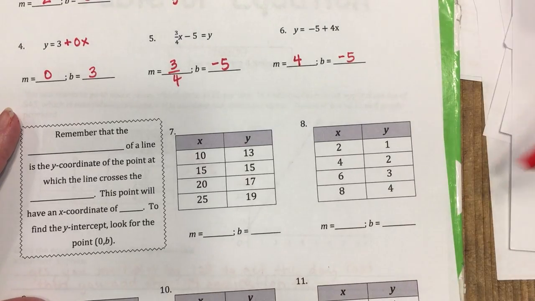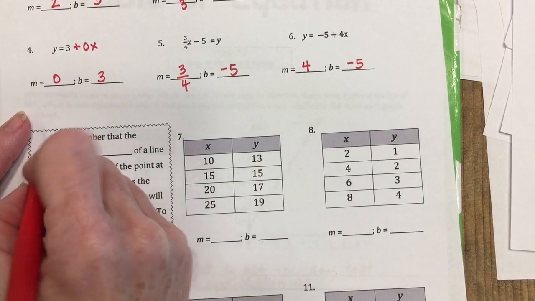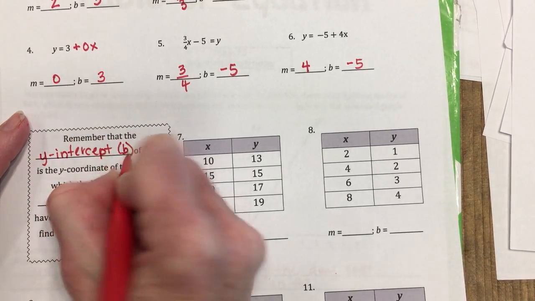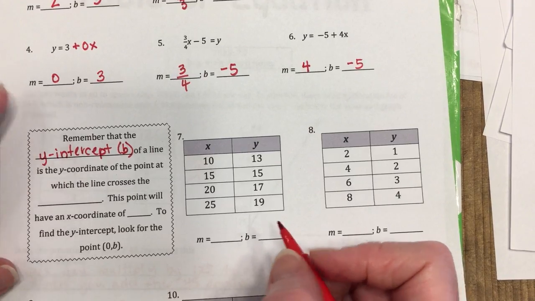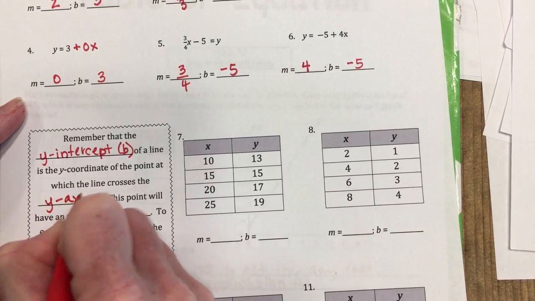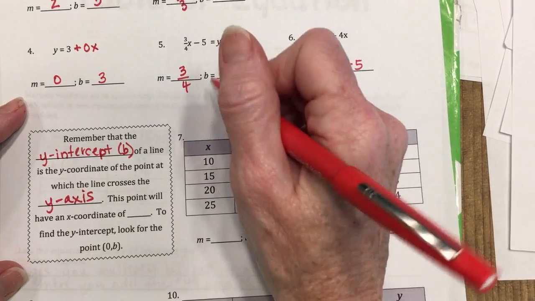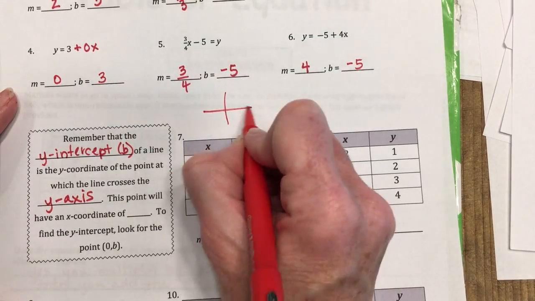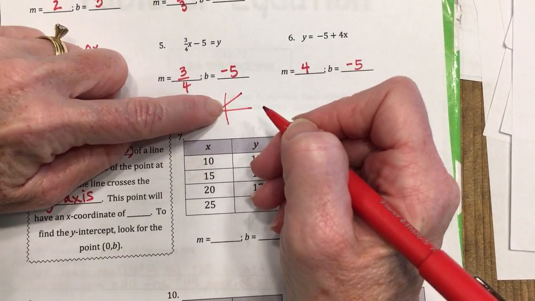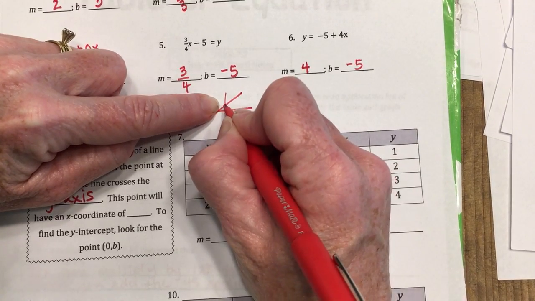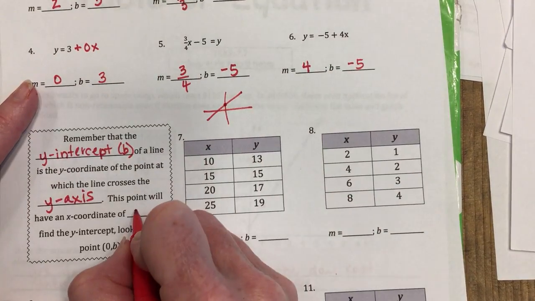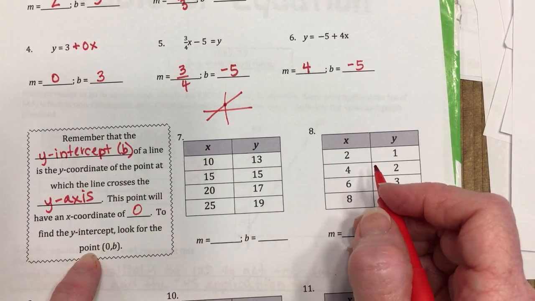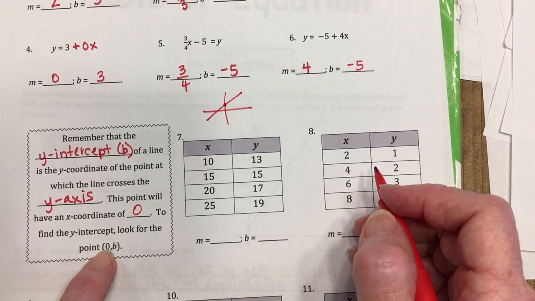All right, so then if we remember that the y-intercept of a line, the B part of the line, is the y-coordinate of the point at which the line crosses the y-axis, okay? If you think about your graph, is where it's crossing the y-axis, that vertical line. This point, when it crosses the y-axis, right? Okay, then the y-coordinate is this one right here, but the x-coordinate is always going to be 0. So if we're trying to find the y-intercept in a table, then we want to figure out where's the point that has an x of 0.